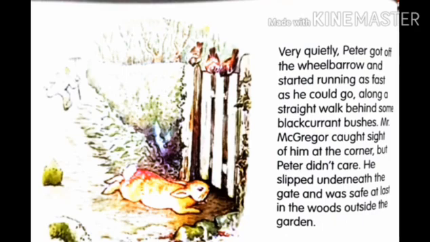But what happened? Mr. McGregor caught sight of him, means he observed that Peter is running. So he also came behind him running. But did Peter care? No, because if he stops, Mr. McGregor may catch him.